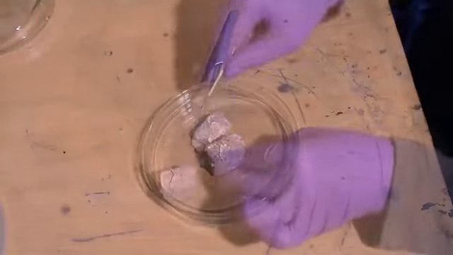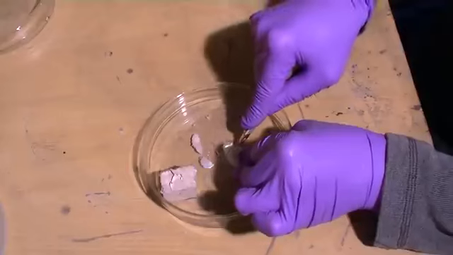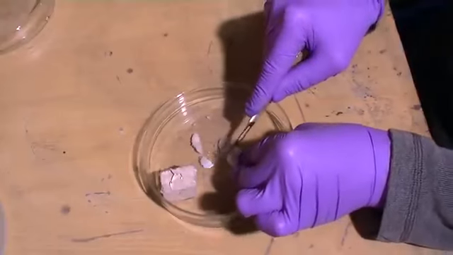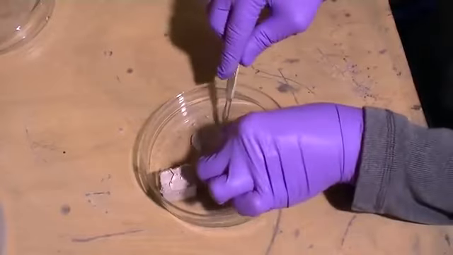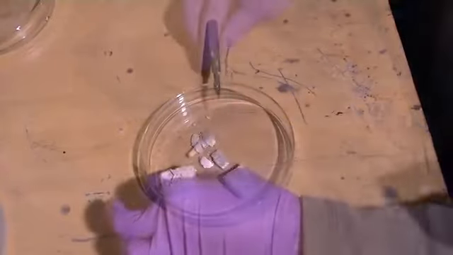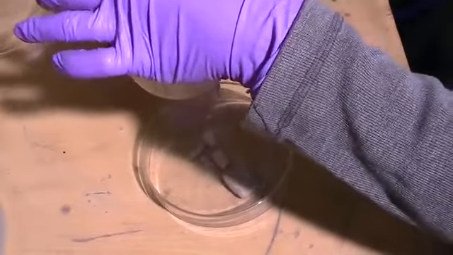Since sodium metal is reactive, for the first set of experiments we're going to perform, we're only going to use a small amount of sodium metal. The larger pieces of sodium metal we're going to store back under the mineral oil until we experiment with those later.